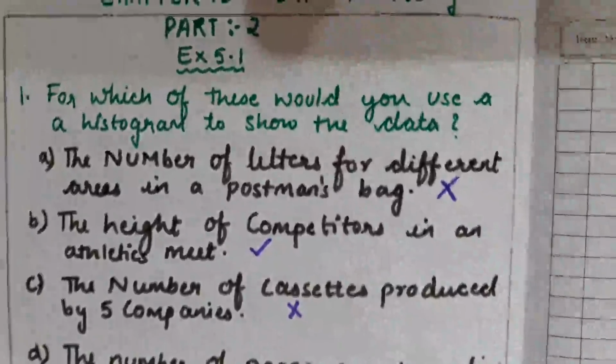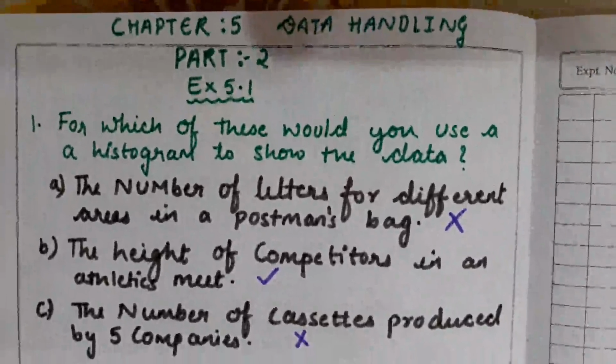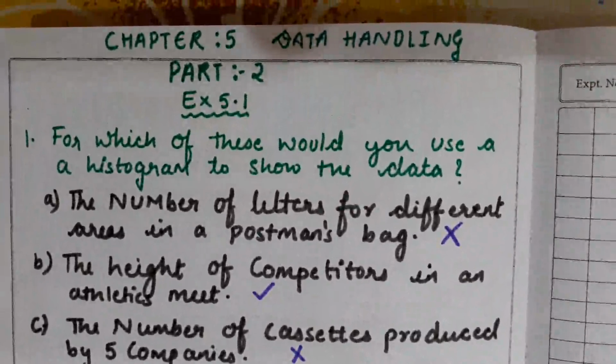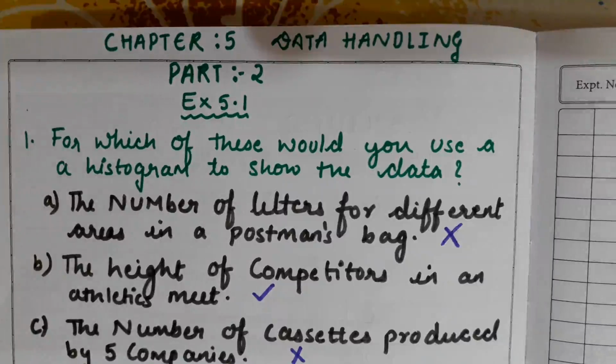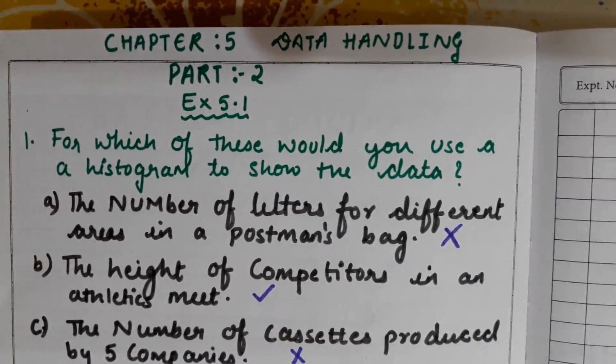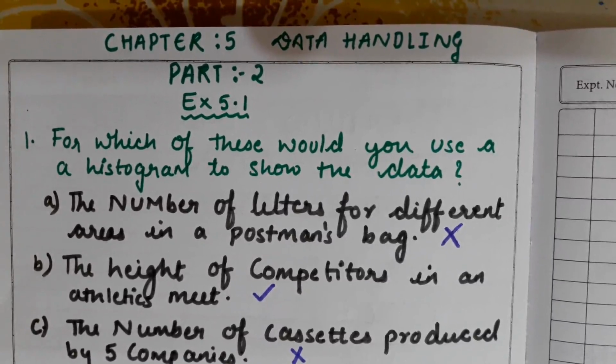Sairam children, this will be your second part of chapter number 5, data handling. In the previous video we have discussed the introduction of this chapter. Today we are going to start with exercise 5.1.